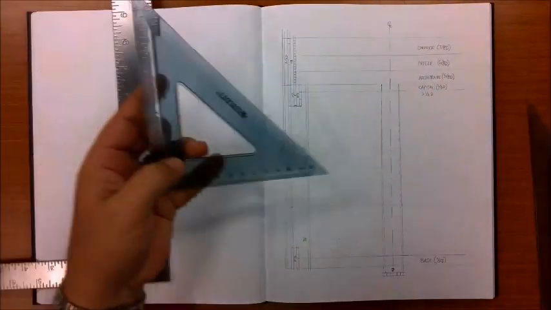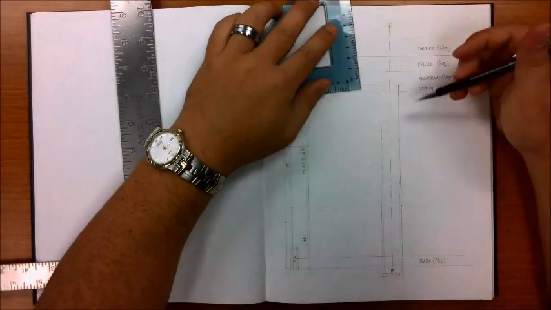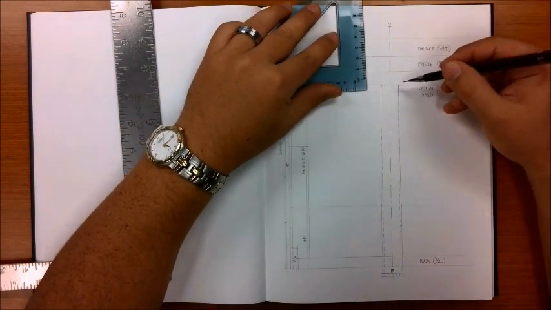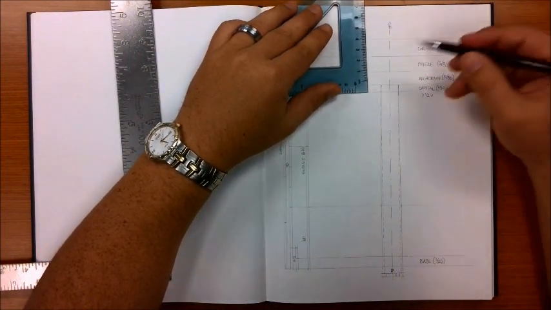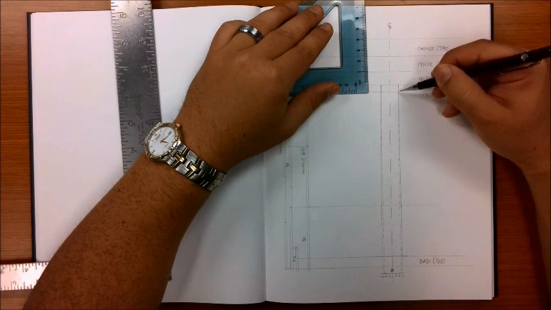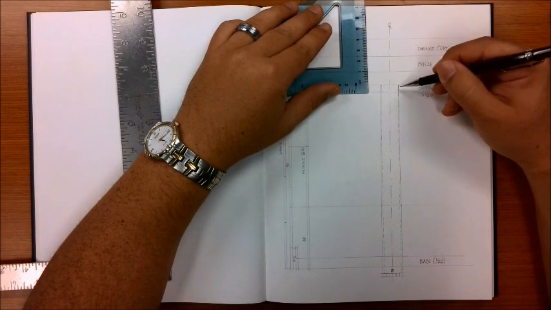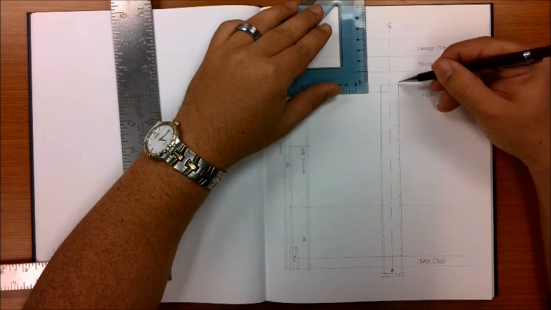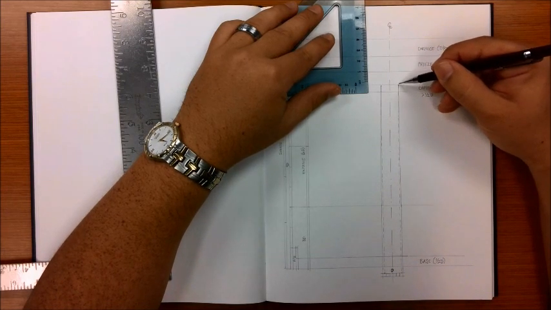Now let's go ahead. One thing that we can recall from the Doric order and all of the classical orders is this edge of the column always lines up with the face of the entablature above it.